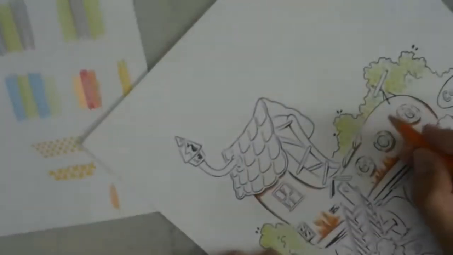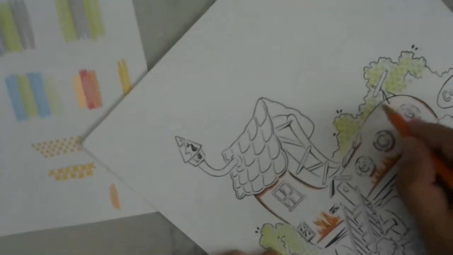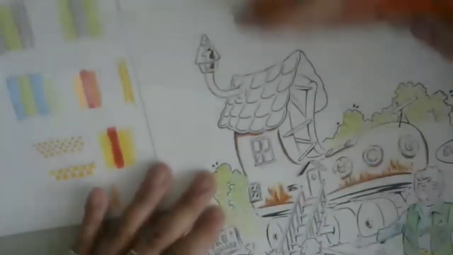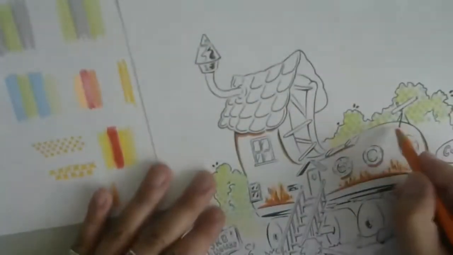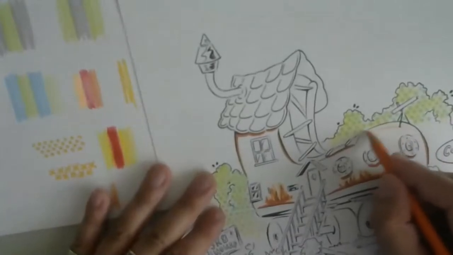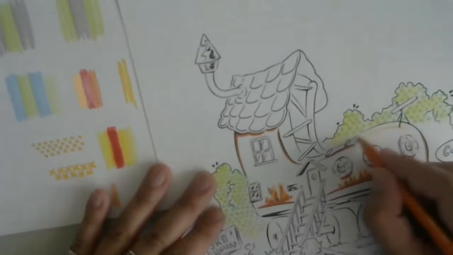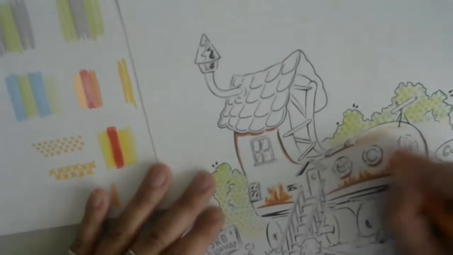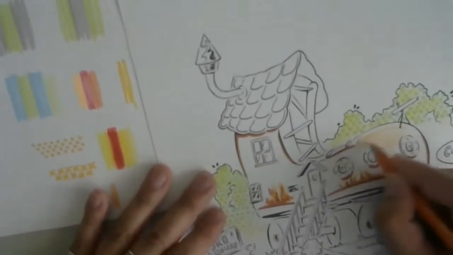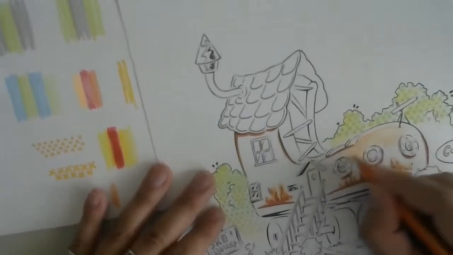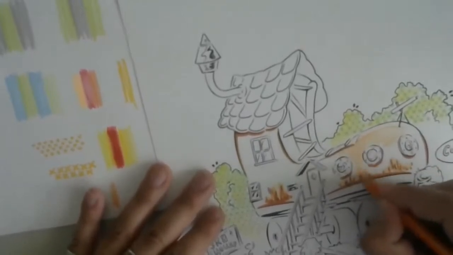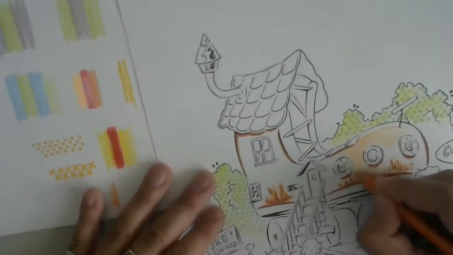And now I'm going to think about my highlighted edge on my shoe. I know my light is coming down. So I'm going to follow the form a little bit, right? And now I'm going to work off of the form and work to merge my pencil to my marker.